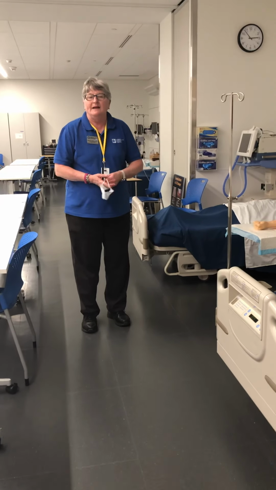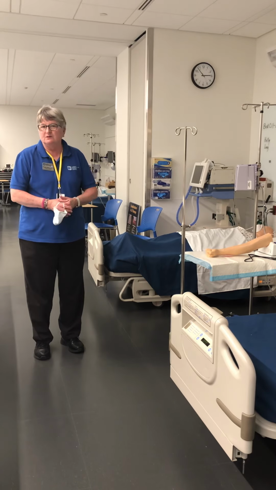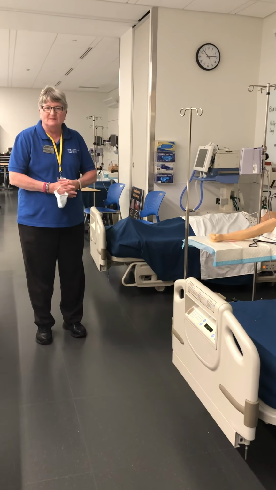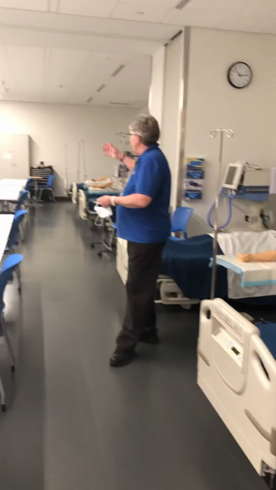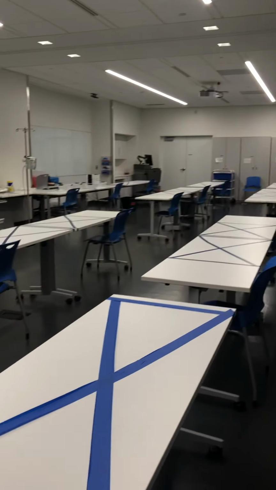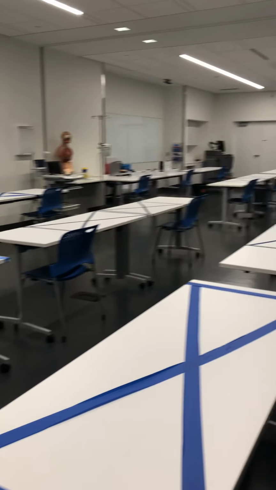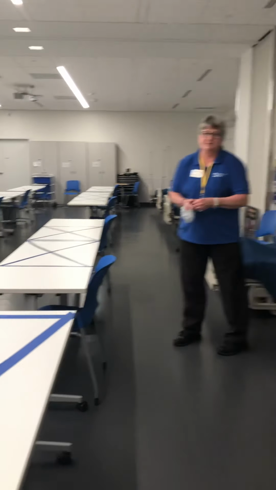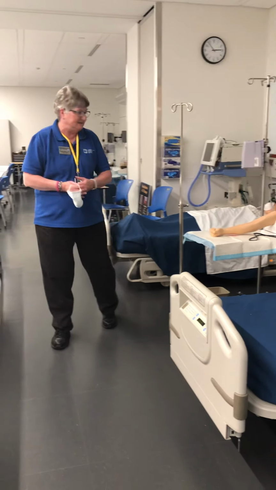Hi, this lab is C11. It's used for medical surgical labs, workshops, and also primarily for pharmacology, which you can see the whole room. We have our seating marked off so that students are an appropriate distance apart when they're in the lab, and can still be here on campus doing activities so they can learn the important pharmacology techniques.